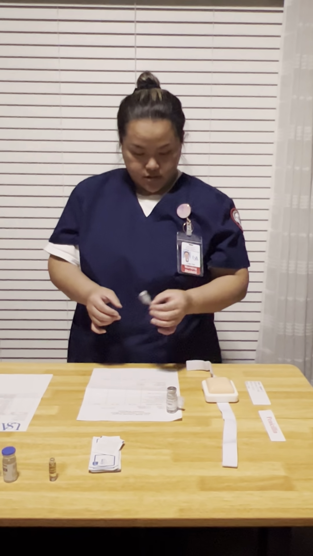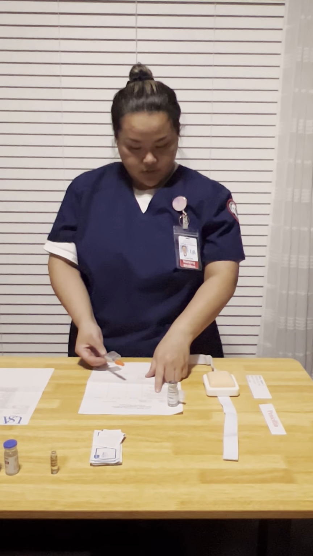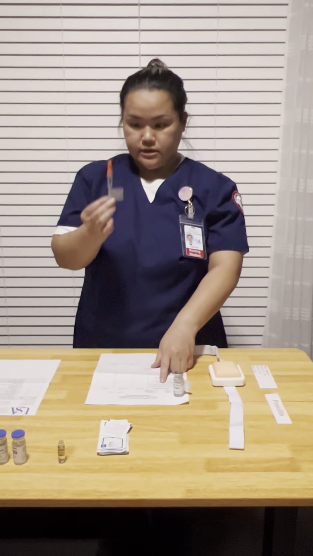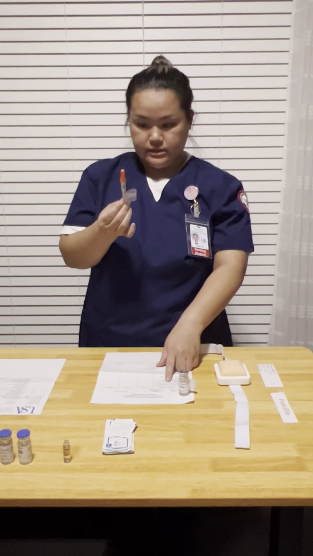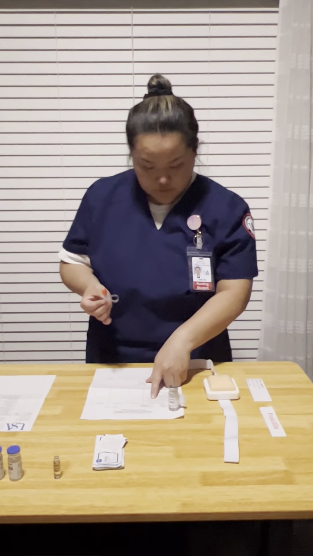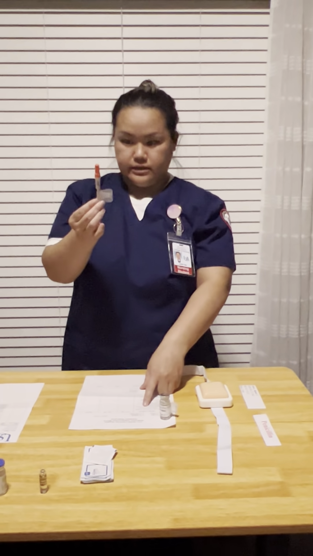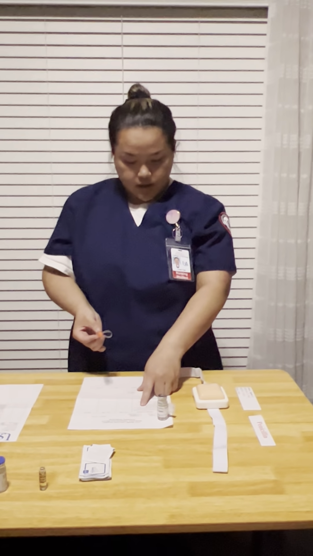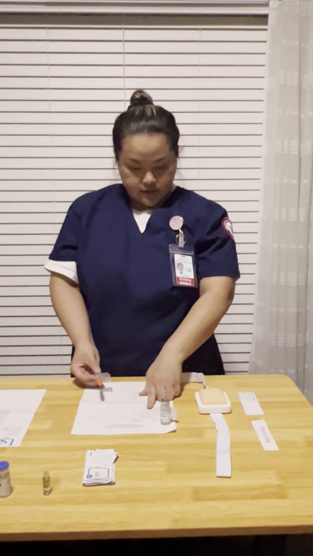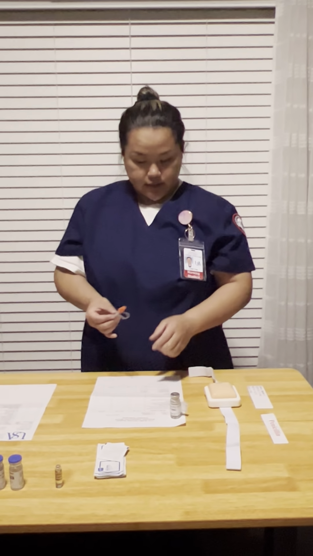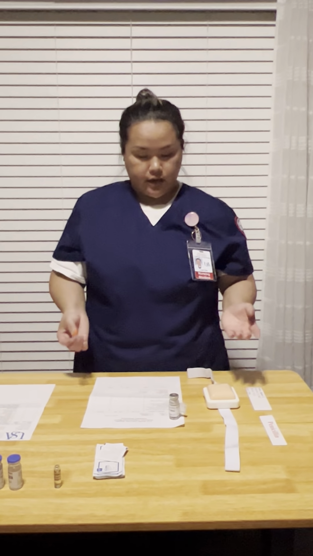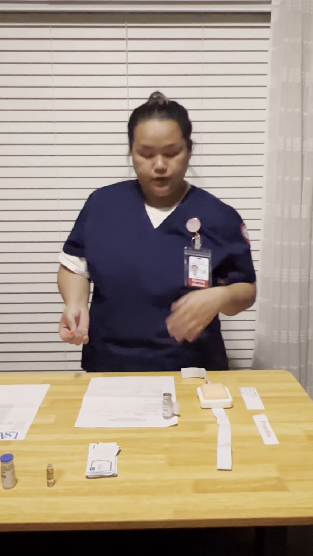The right route is subcutaneous, so we will be administering with this shorter needle. The right dosage is 10 units, and there are 10 units in this syringe. The right time is 30 minutes before meals. The right indication is for diabetes, and right documentation: all elements of a legal prescription are included.